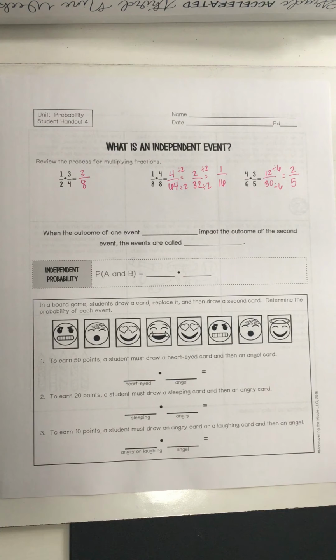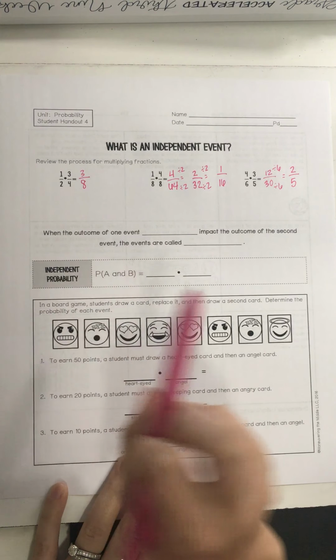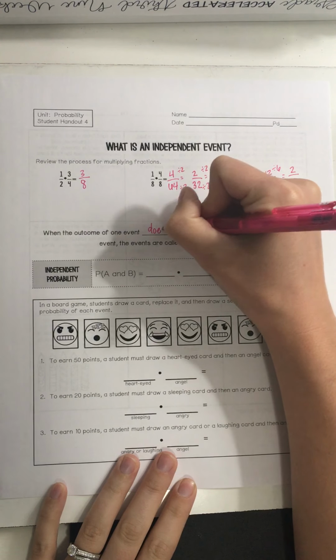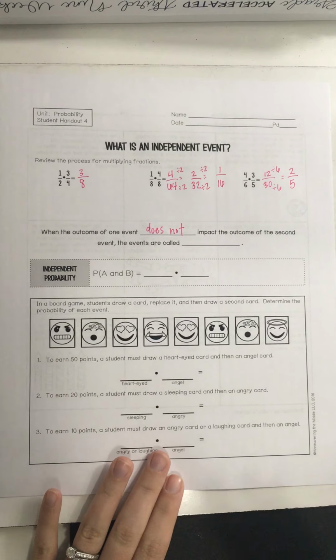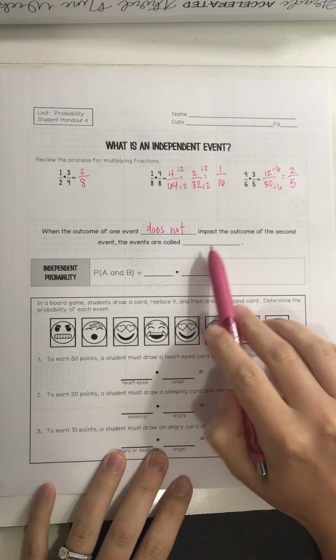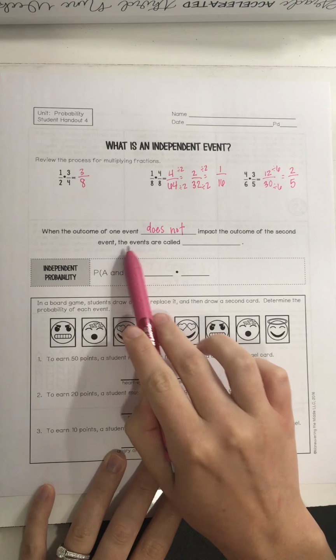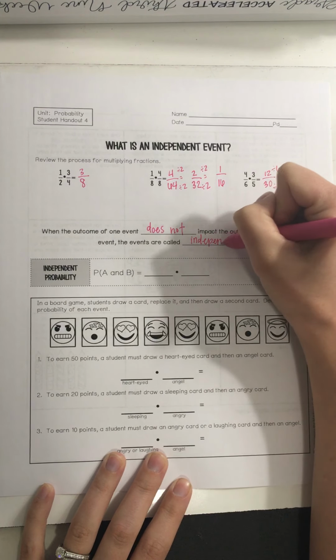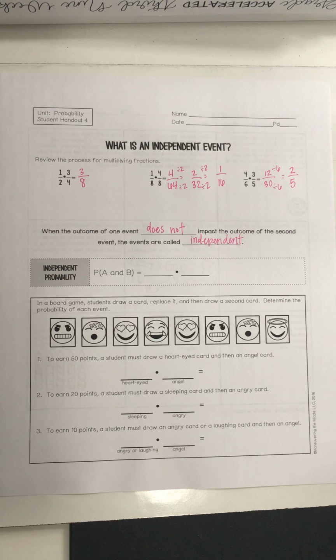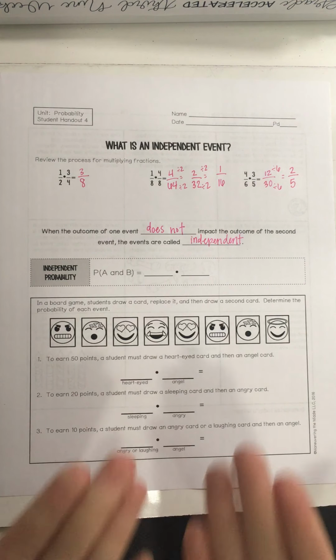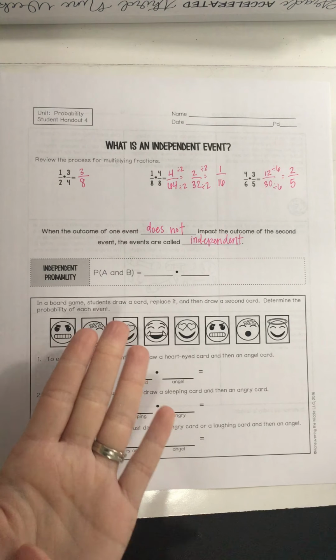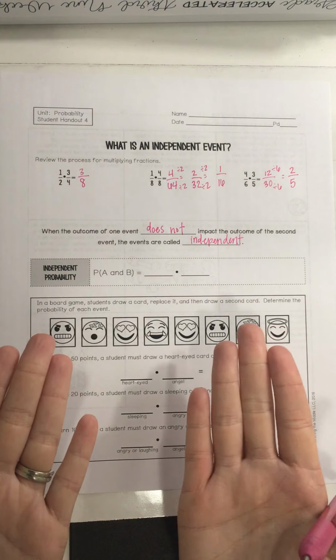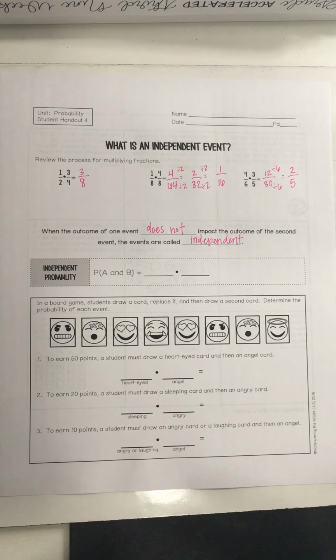So that's just a quick review so that we know exactly how to multiply fractions in our problems down below. Independent probability is when the outcome of an event does not impact the outcome of a second event. If one does not affect the other, those are called independent events. That's what we talked about in the first video. Remember, if I roll a dice and I flip a coin, those do not affect each other's outcomes. Getting a heads on a coin and rolling a 4 on a dice do not affect each other. So those are called independent events.